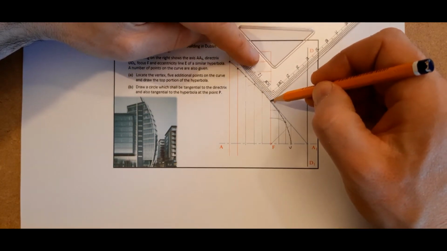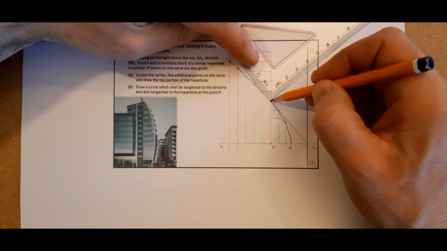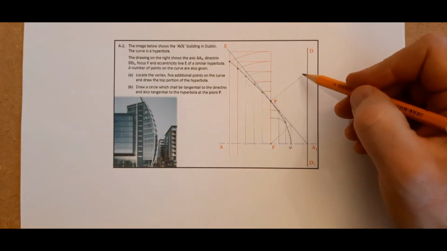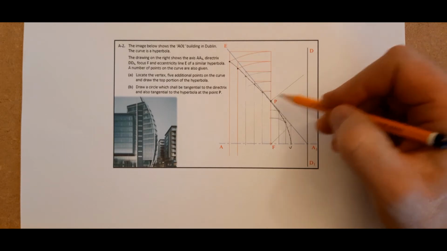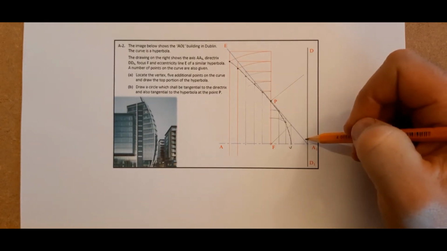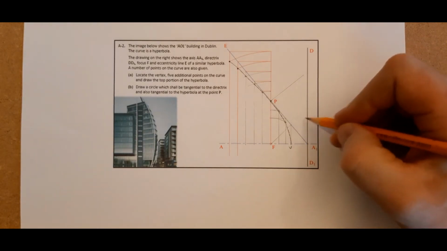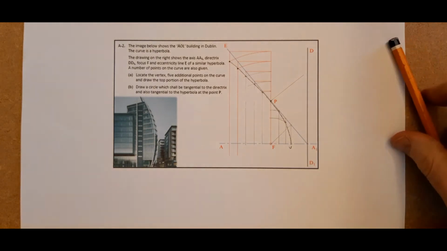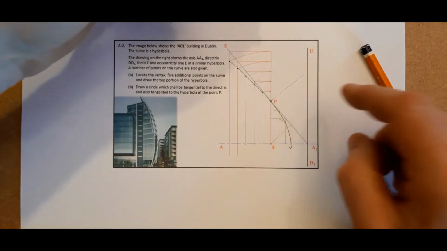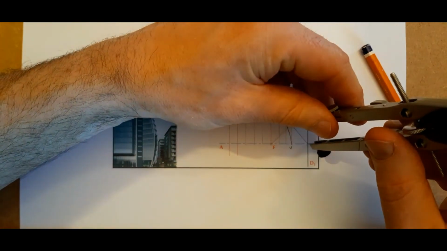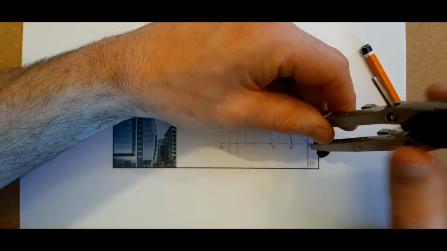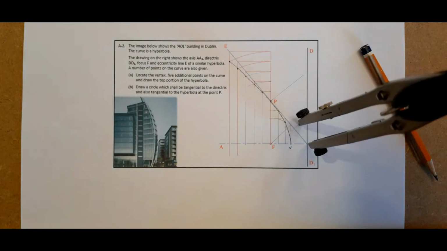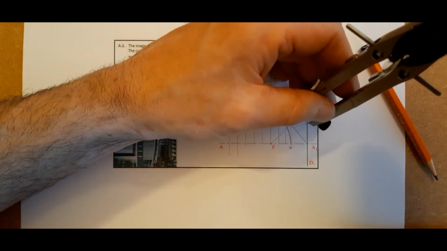we can set down our set square like so and say that the center of that circle must be on a line that is perpendicular there to the eccentricity line there. Okay. The other thing is, if it's touching both of them, the center of the circle must be on the bisector of the eccentricity line and the directrix. So get your compass there, bisect the angle.